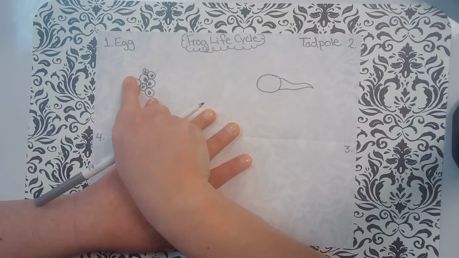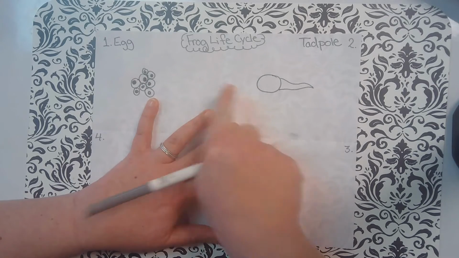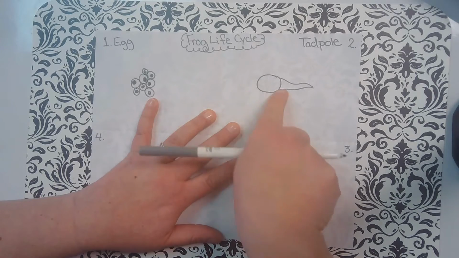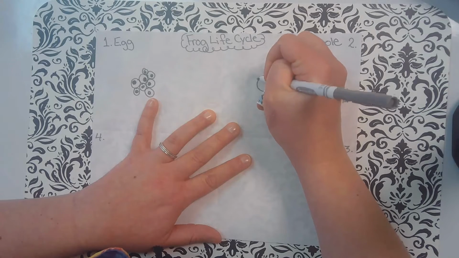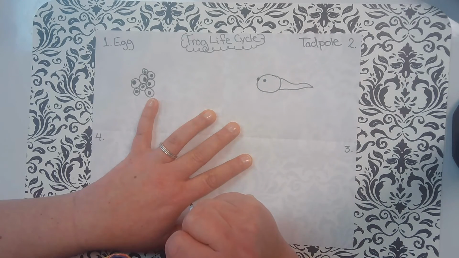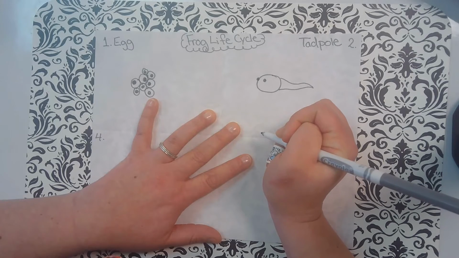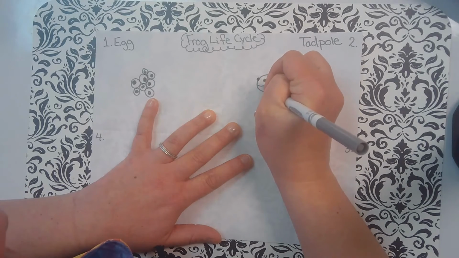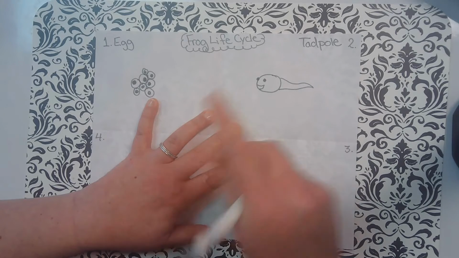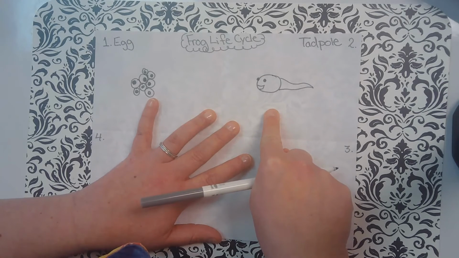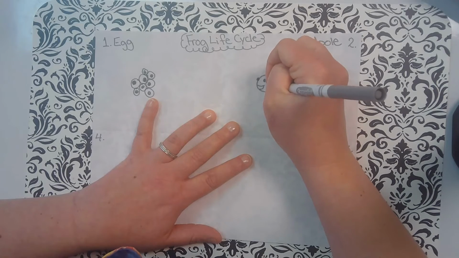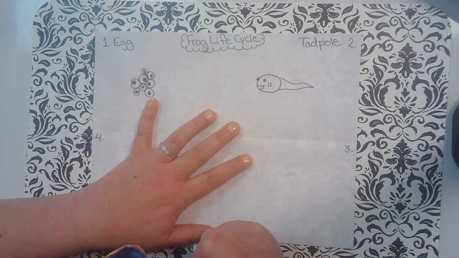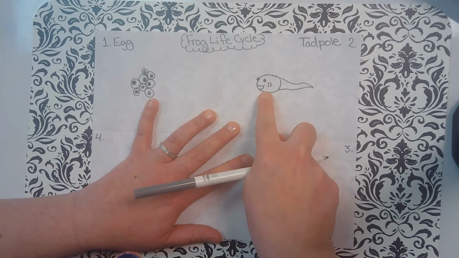Whenever your frog goes from egg to tadpole, meaning he's hatched out of his egg and now he's swimming around, he will have eyes. Little tadpole eyes. Tadpoles eat nutrients, so he will have a mouth. A cute little tadpole mouth. Tadpoles are completely aquatic. That means that they live in the water. Anything that lives only in the water has gills. Gills help animals breathe underwater. I gave him some gills.